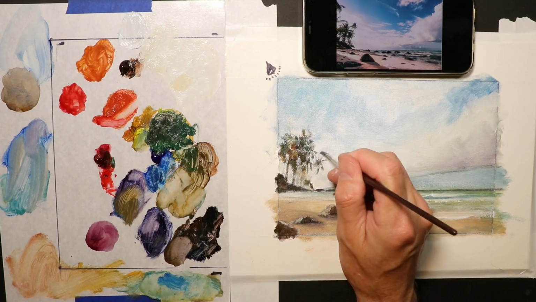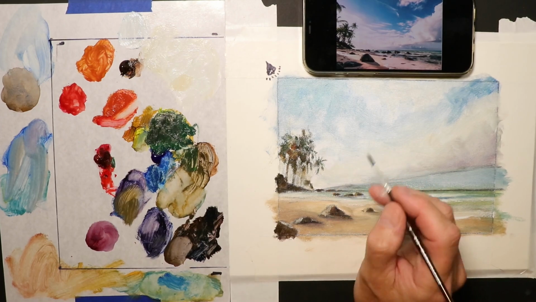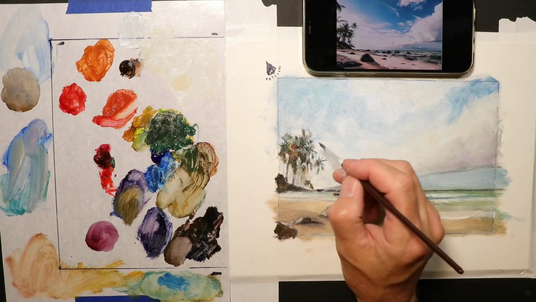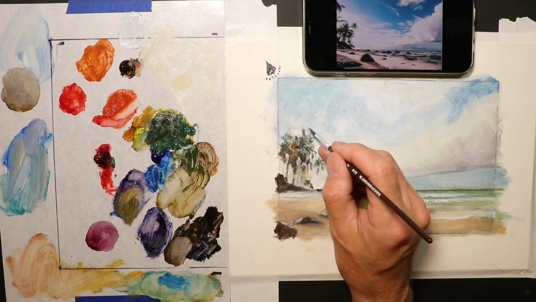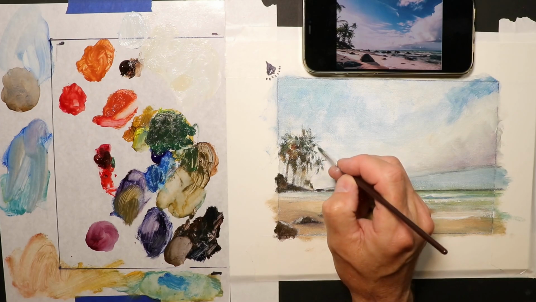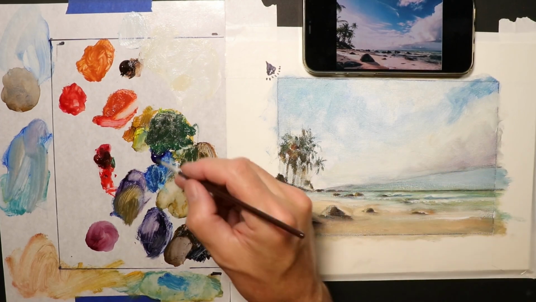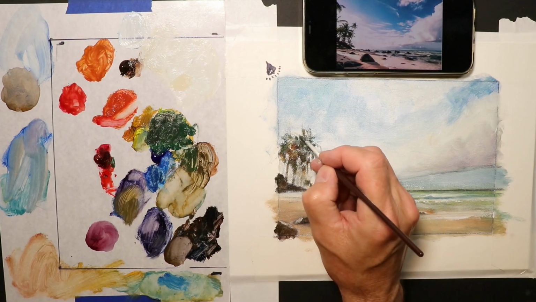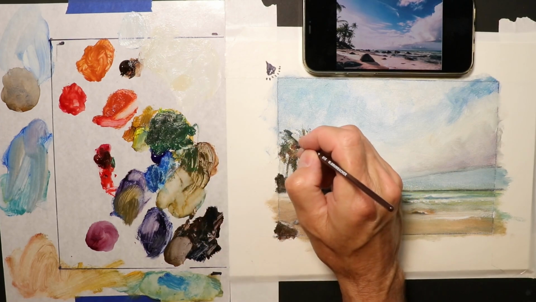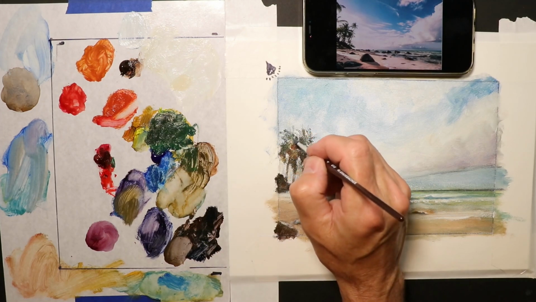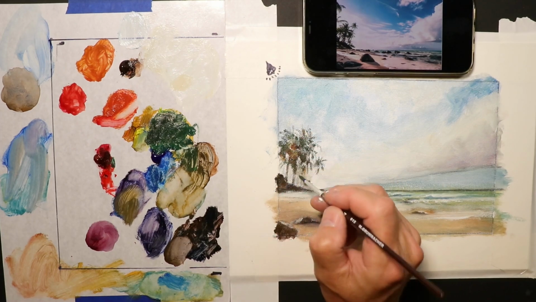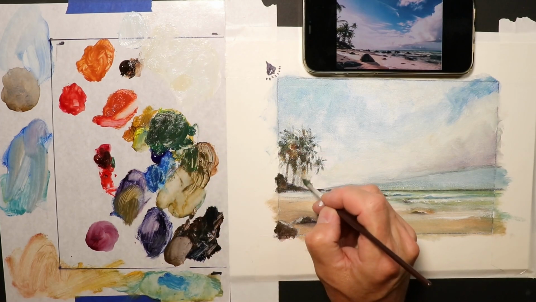And then I just try to get those shapes of the palm trees. Like that, and then there's a few more palm trees over here.